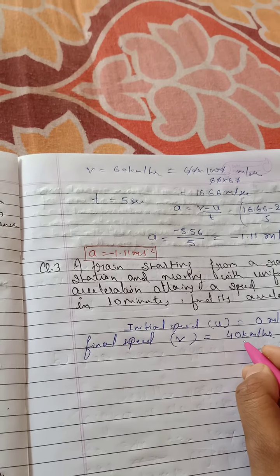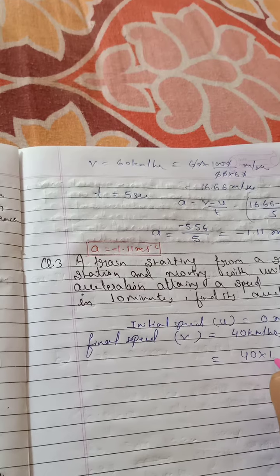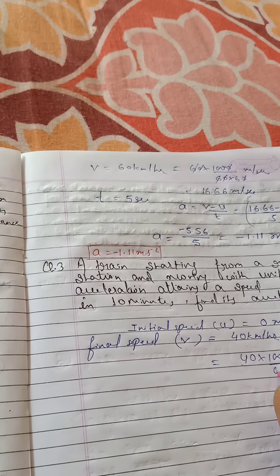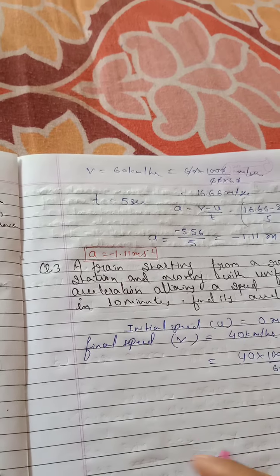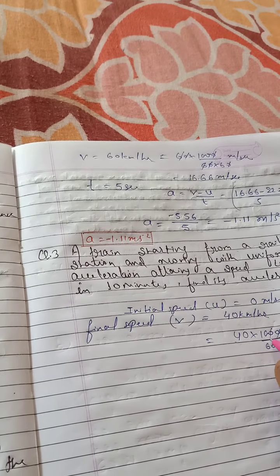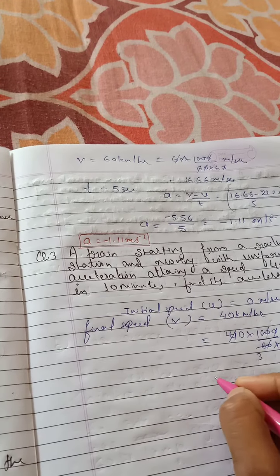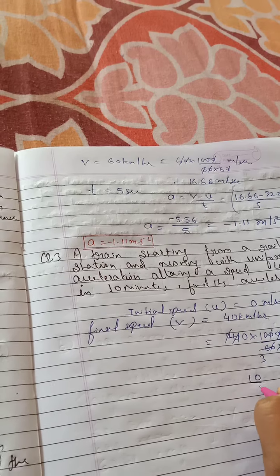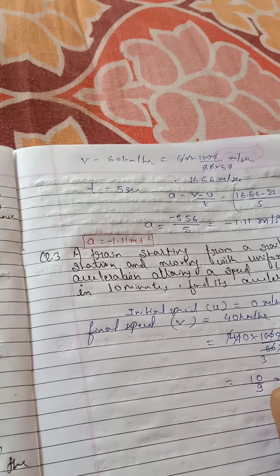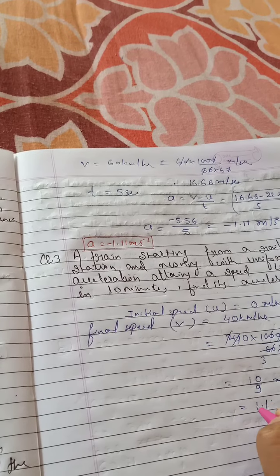Again we will convert into meter per second. So it will be 40 into 1000 upon 60 into 60 meter per second. After cancellation we get 100 upon 9 meter per second.